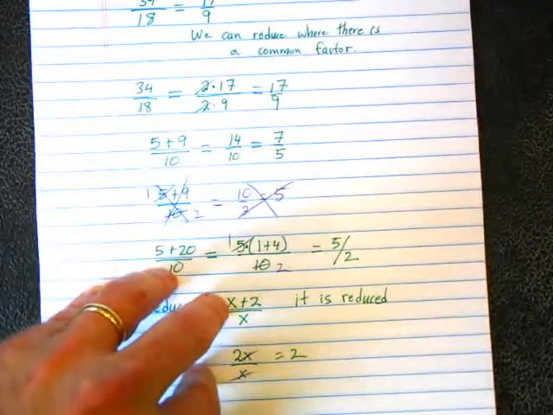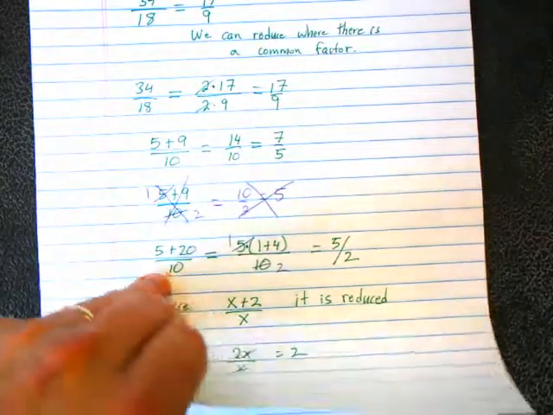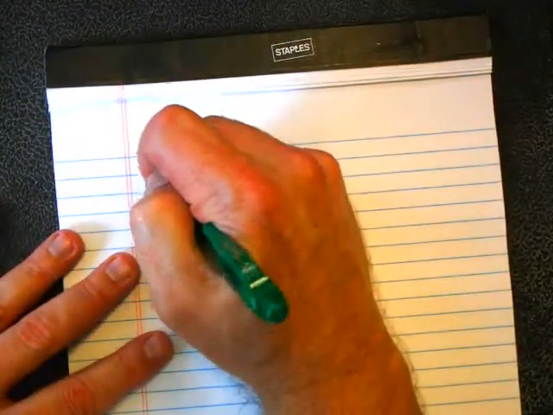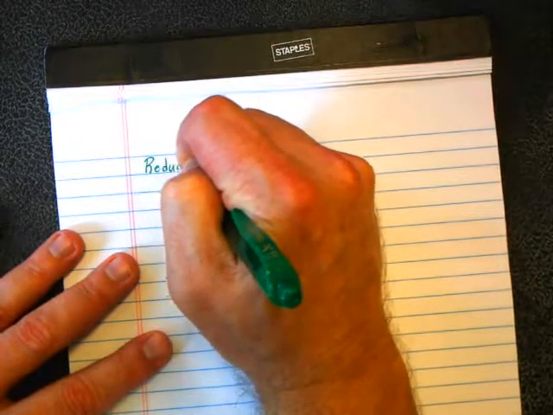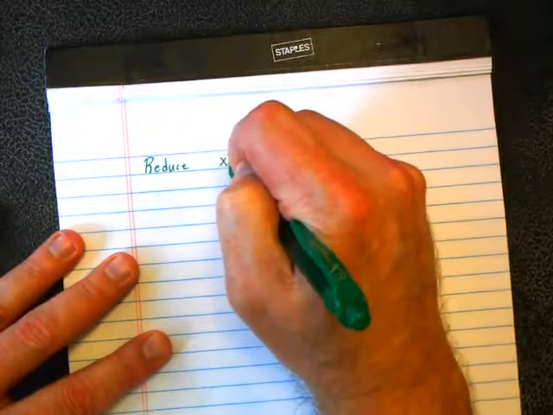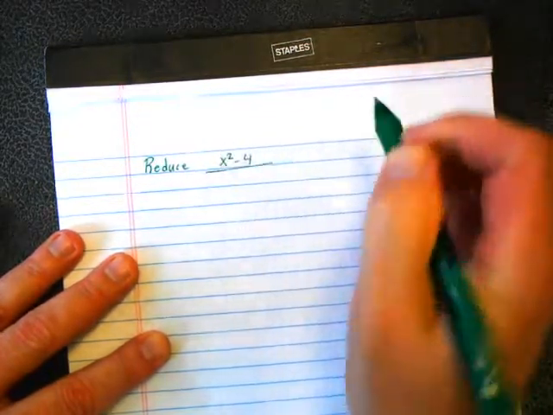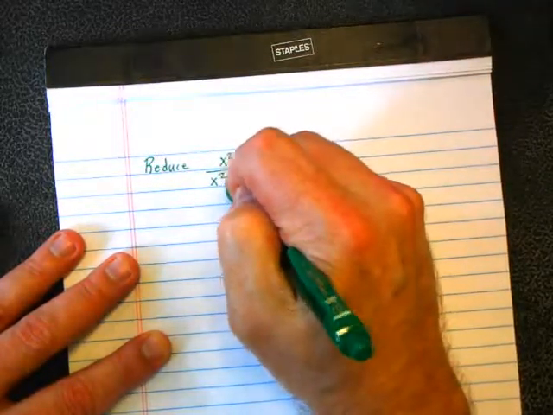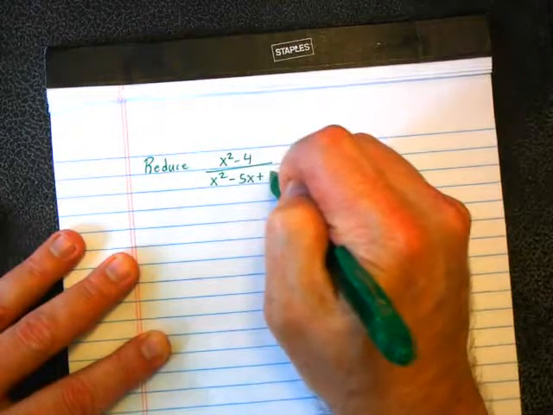All right. So it's important to know when you can reduce and when you can't. Sometimes you just can't, and that's okay. Reduce X squared minus 4 over X squared minus 5X plus 6.